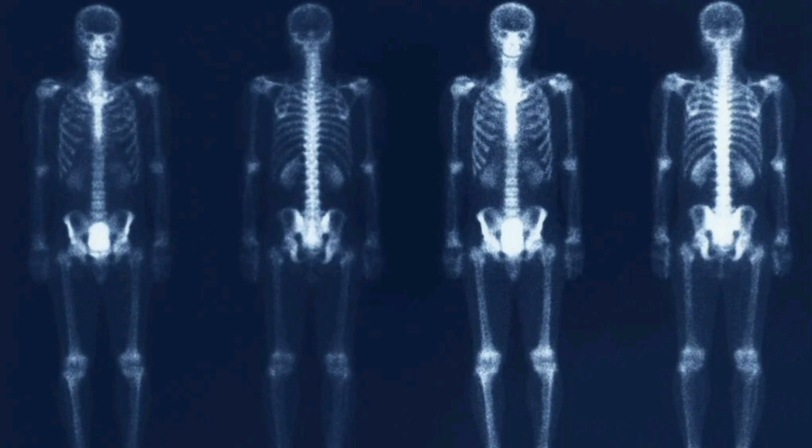Superscan. Superscan is when intense symmetrical activity is seen in bone with diminished renal and soft tissue activity. This occurs because of diffuse metastatic spread, renal osteodystrophy, metabolic bone disease, Paget's, and osteomalacia.